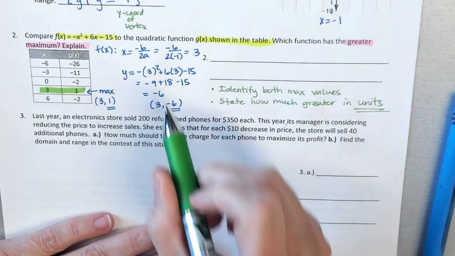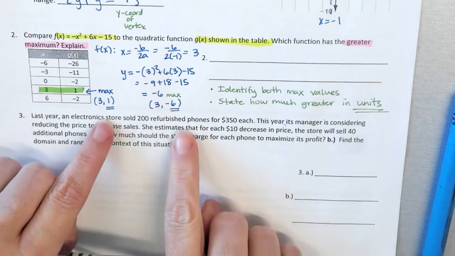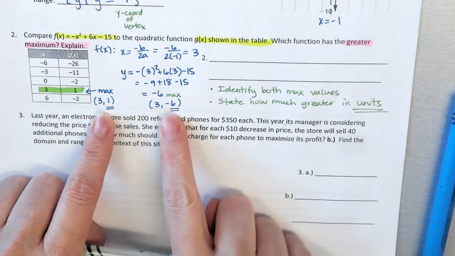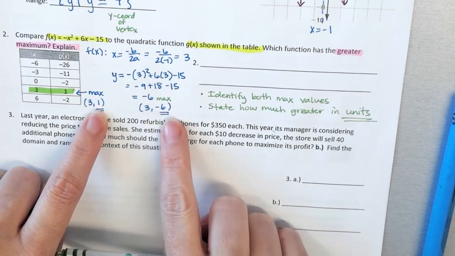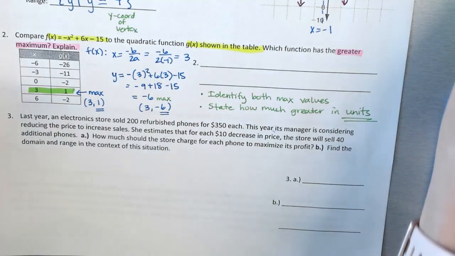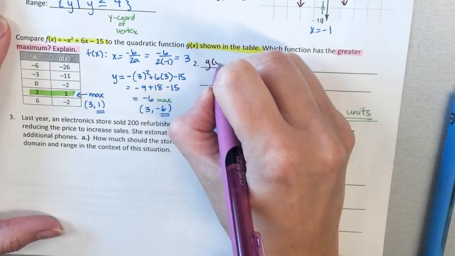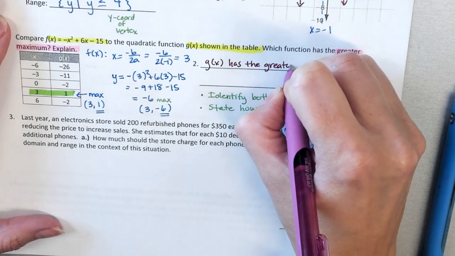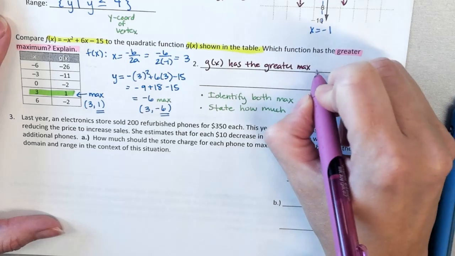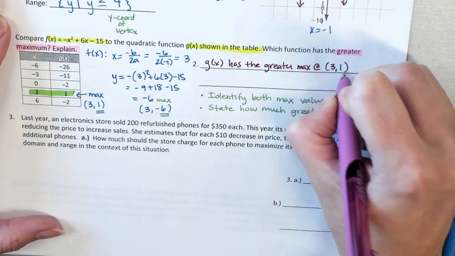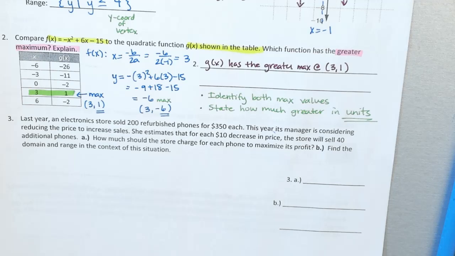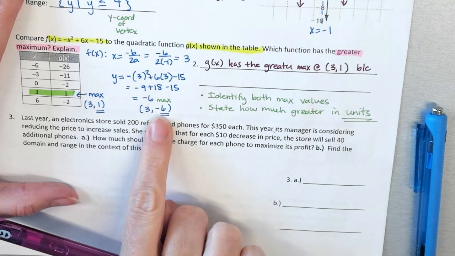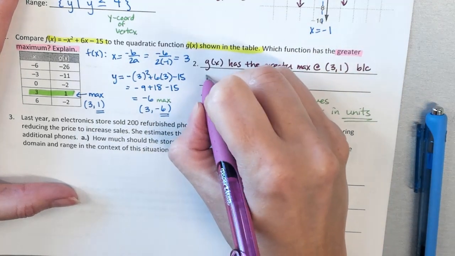So this is your max here, this is your max here. All we have to do is look and see which one is greater. They called this one g of x in the table. Is 1 greater than -6? Yes. So we say g of x has the greater max value. And we're going to make sure we list that value as the greater max at 3, 1, because how many units above -6 is it? 7.